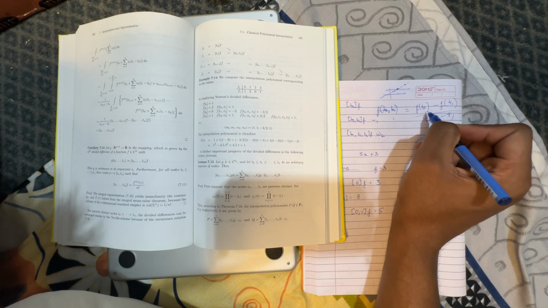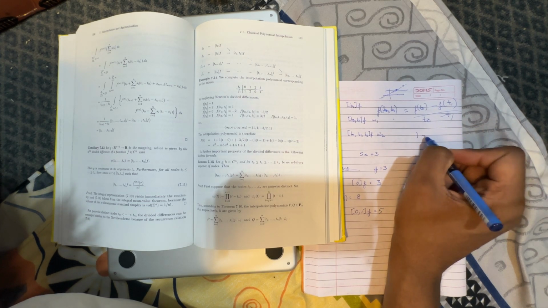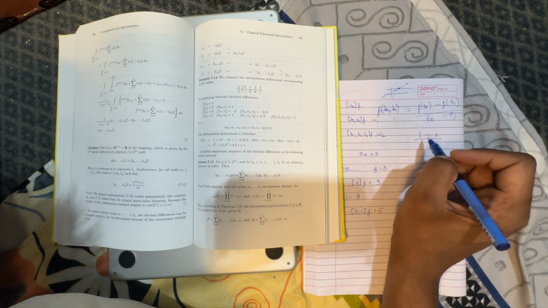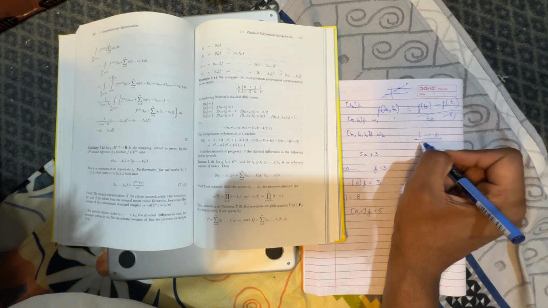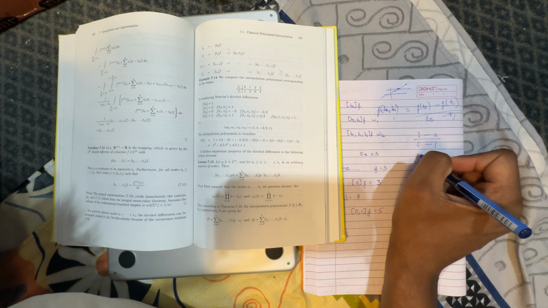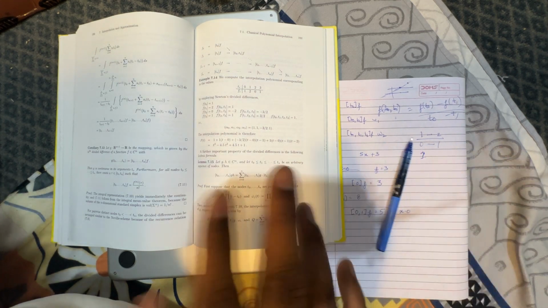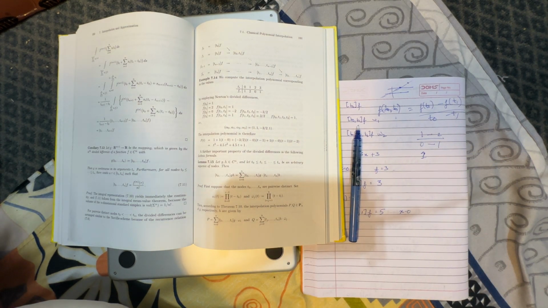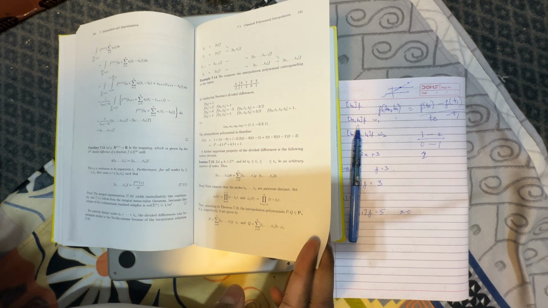F of T0 is 1 minus 2, divided by T0 is 0 minus 1, so it's like 1. I know how to calculate it, but I do not get the feeling for it still. I don't feel this Newton's basis.